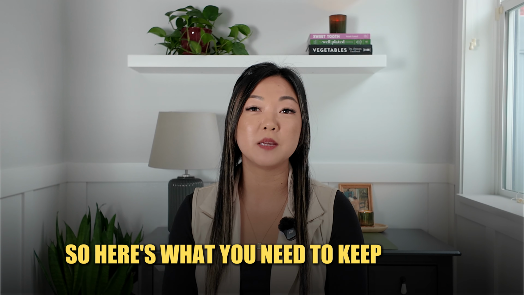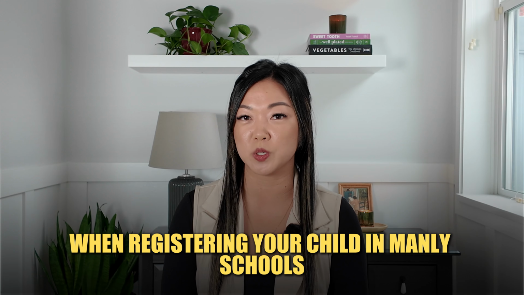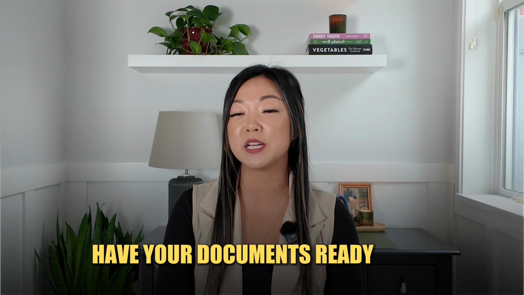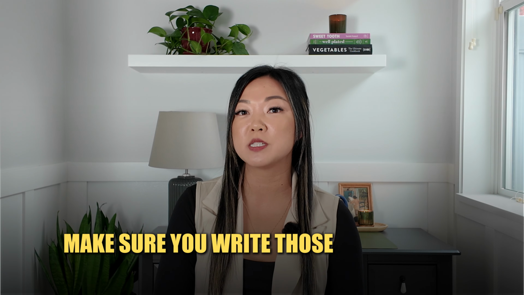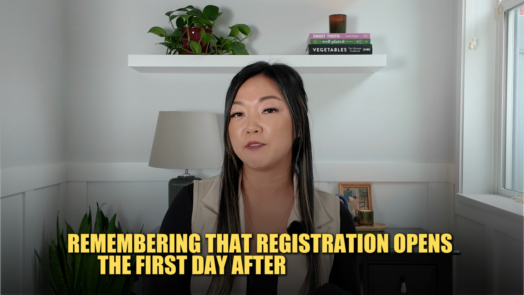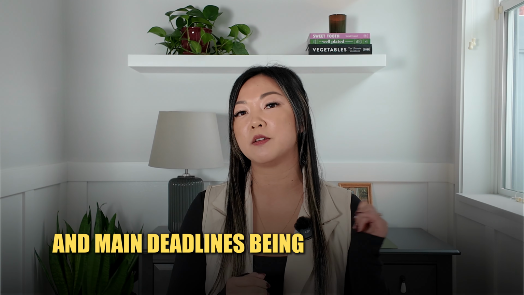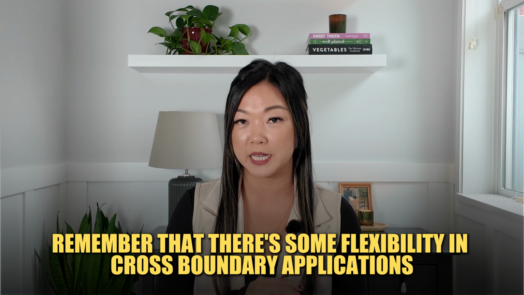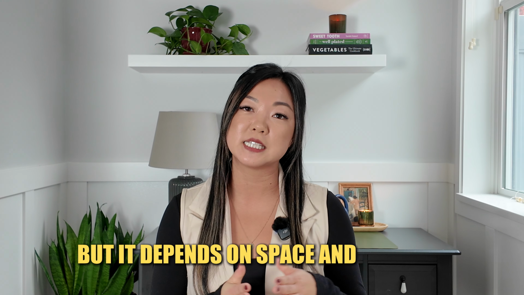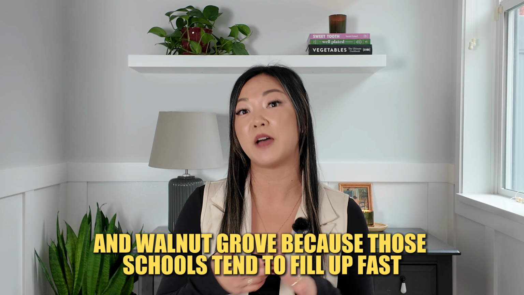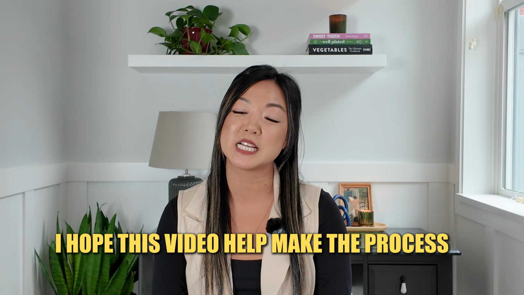So here's what you need to keep in mind when registering your child in Langley schools. Start with your catchment school, which is based on where you live. Have your documents ready early. Make sure you write those key dates in your calendar, remembering that registration opens the first day after winter break and main deadlines being in February and in May. Remember that there's some flexibility in cross-boundary applications, but it depends on space and staffing. And make sure you plan ahead for areas like Willoughby and Walnut Grove because those schools tend to fill up fast. I hope this video helped make the process a little more clear.